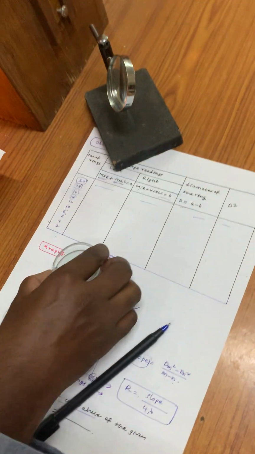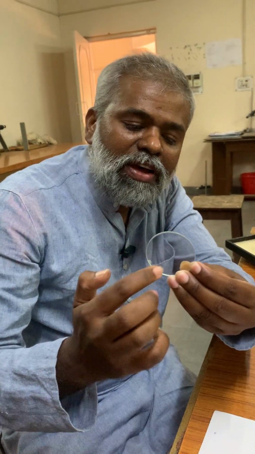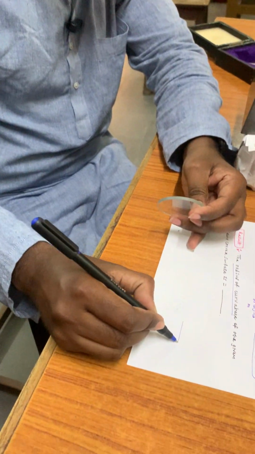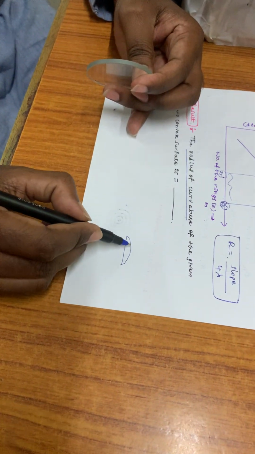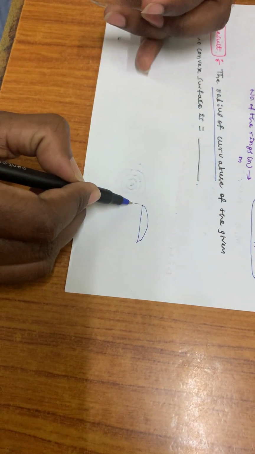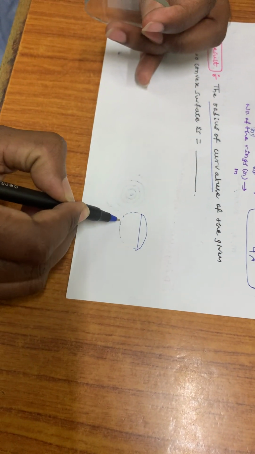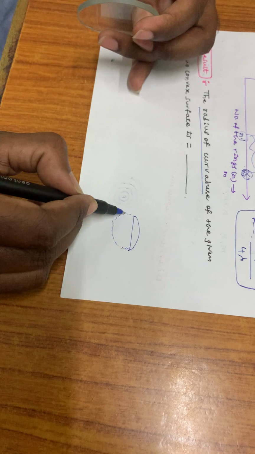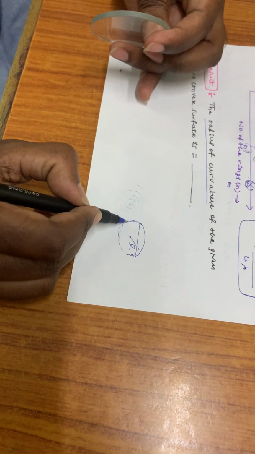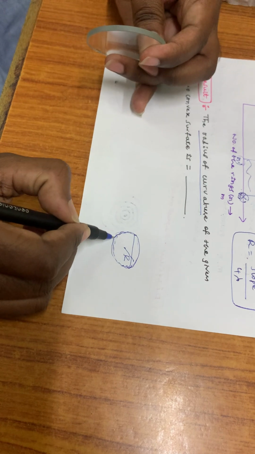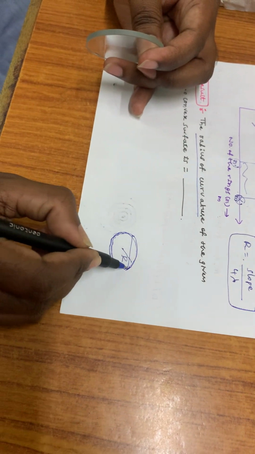Our ultimate goal is this plano convex surface. This convex surface is there. This is the plano convex surface. Which surface is it? Plano convex surface. For this plano convex surface, we need to calculate the radius of curvature. You have to extrapolate like this, and you are able to get the radius of curvature. This radius of curvature we need to calculate.